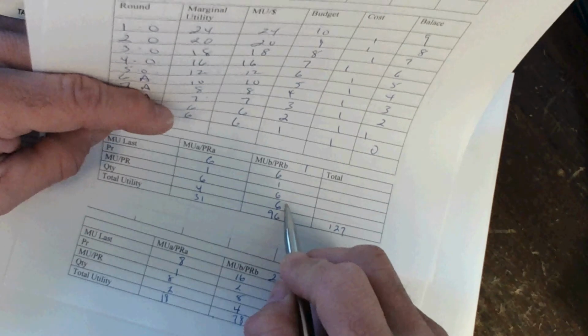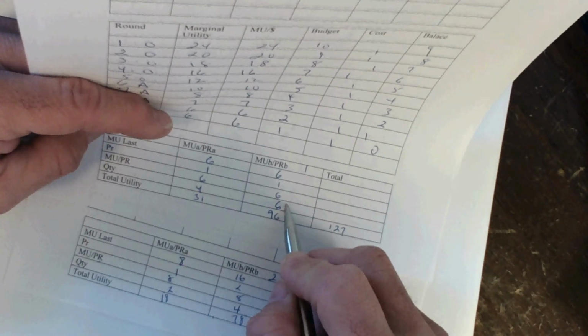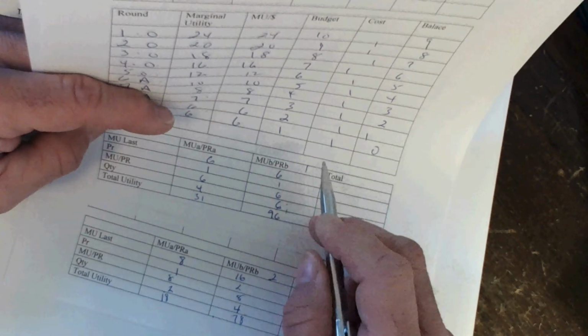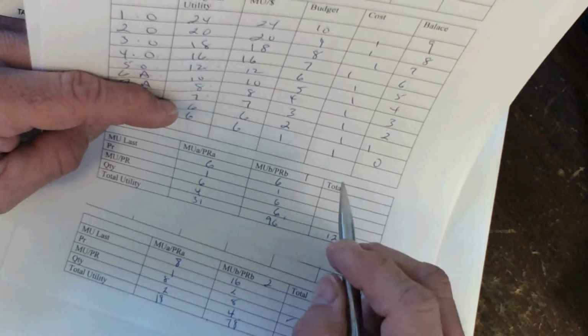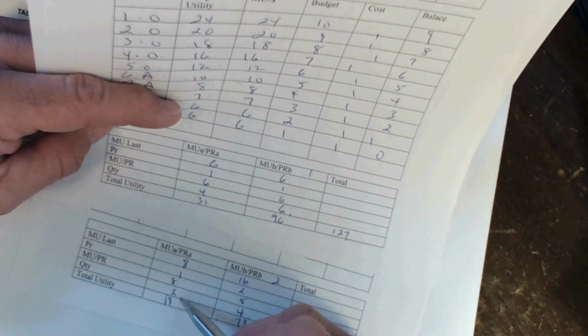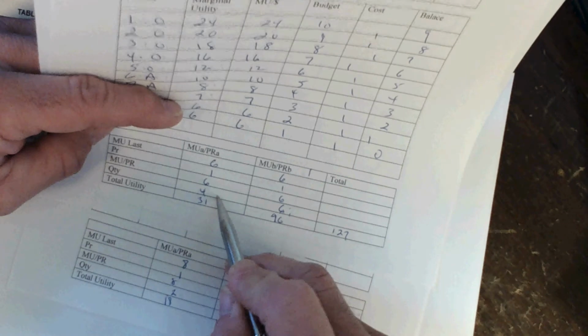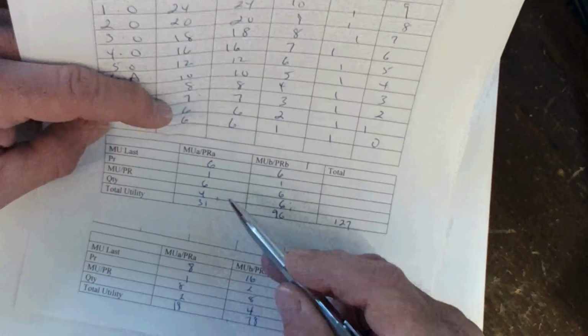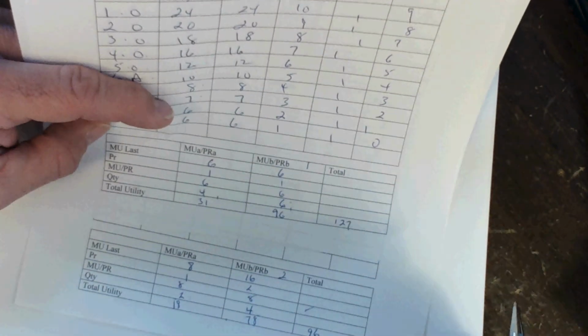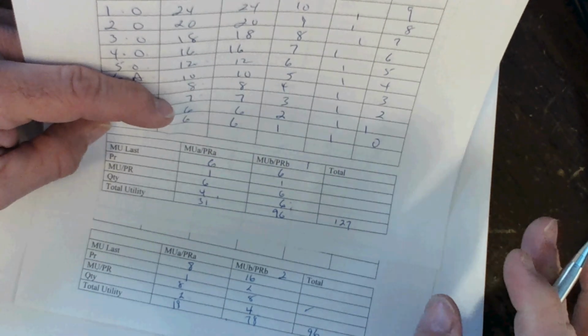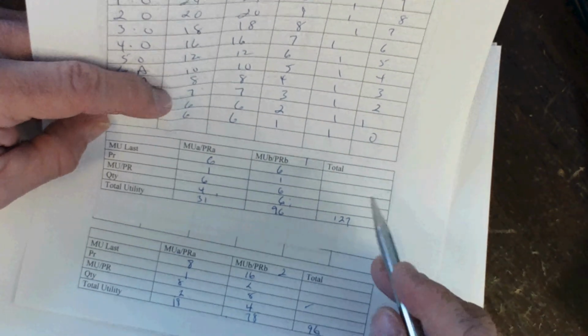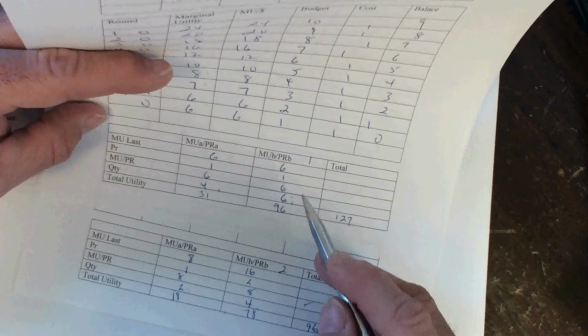But because of the income effect, another reason the demand curve is a negative relationship, because the price of oranges went down, the income effect allowed us to buy more apples as well. Instead of 2, 4.